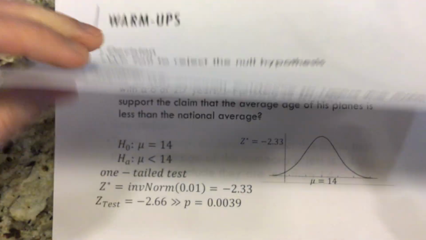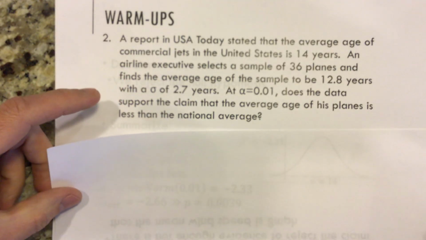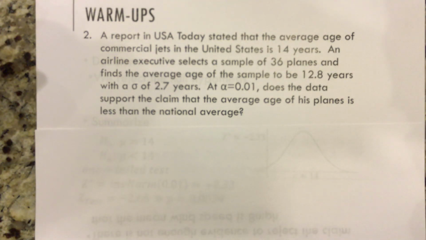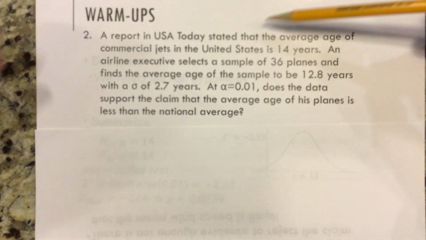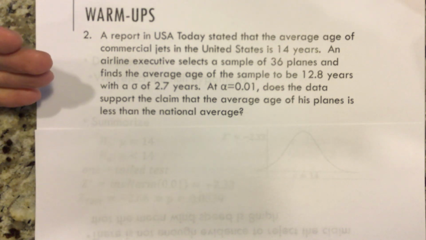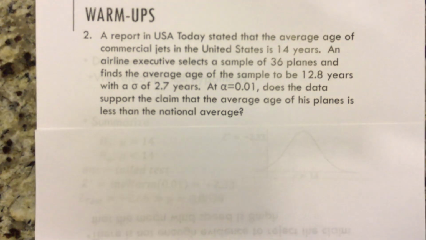All right, let's try another warm-up. Again, pause the video, try it on your own, and then take a look if you got it right. This time we've got a report saying average age is 14 years. An airline executive does a sample of 36 planes, finds the average age of his sample to be 12.8. So does his airline have planes that are newer than average?